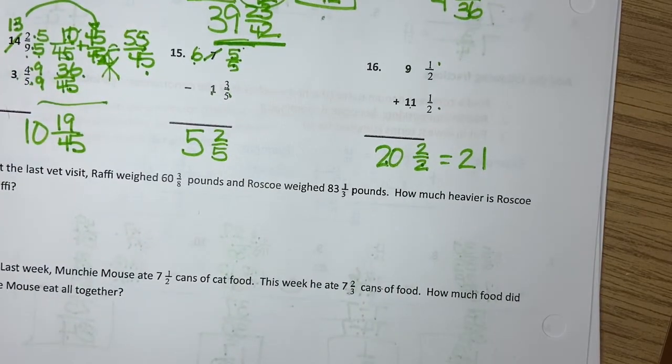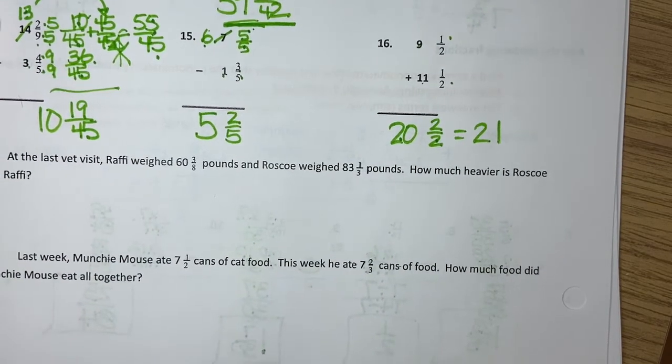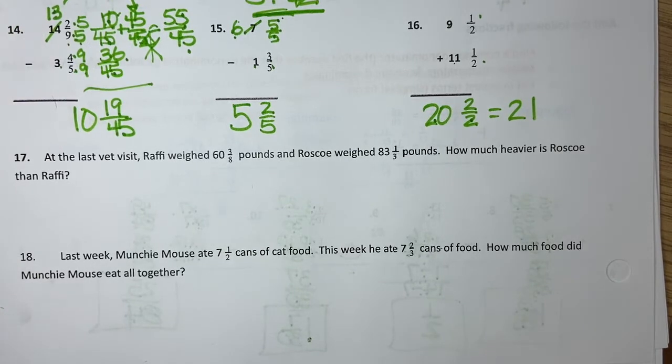All right, on these last two problems, the story problems, you just have to decide if it's addition or subtraction, first of all, and then solve the problem, obviously. So this said, and this is very true, at the last vet visit, Raffy weighed 60 and 3/8 pounds, and Roscoe weighed 83 and 1/8 pounds. How much heavier is Roscoe than Raffy?